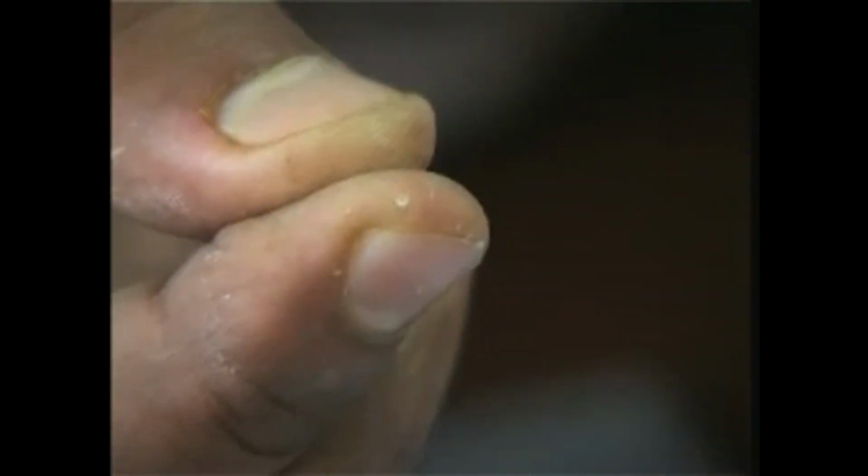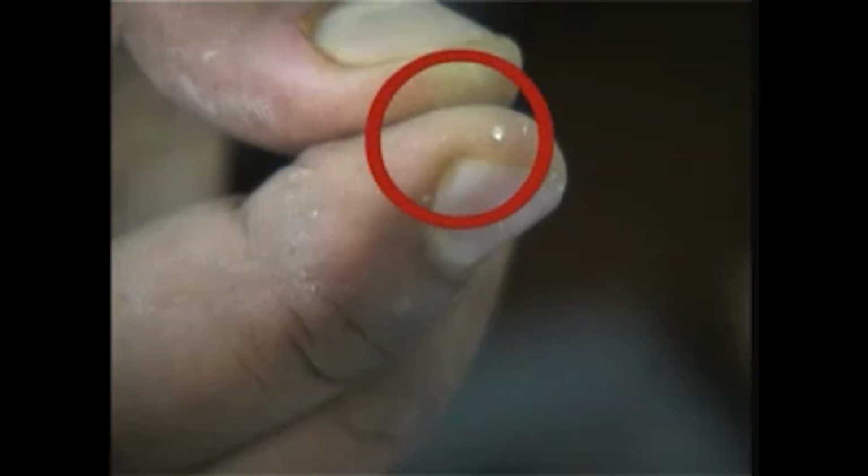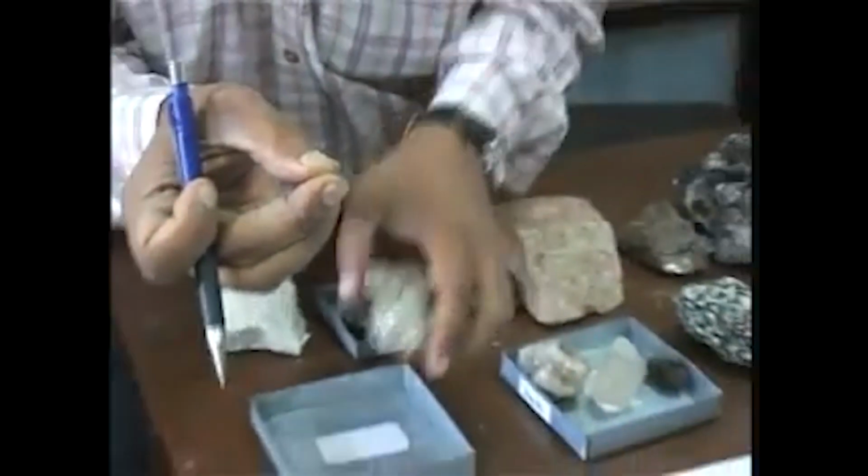So cleavage actually has got, okay, those are the flakes that are coming out. So you can see that they are really very thin sheets that compose the rock mass.